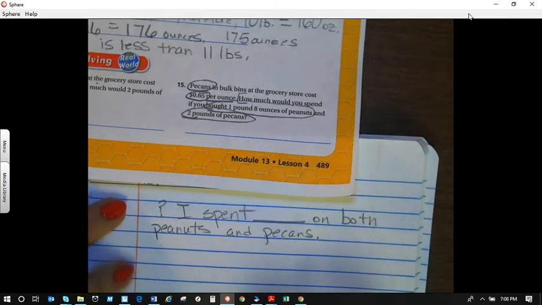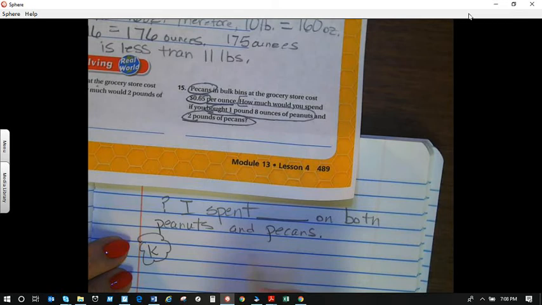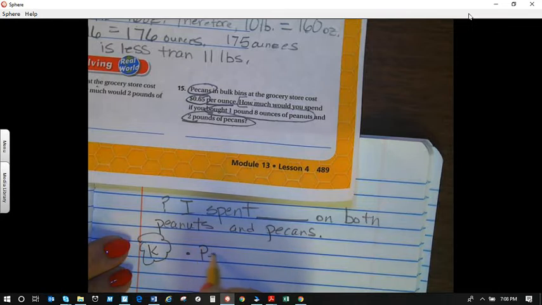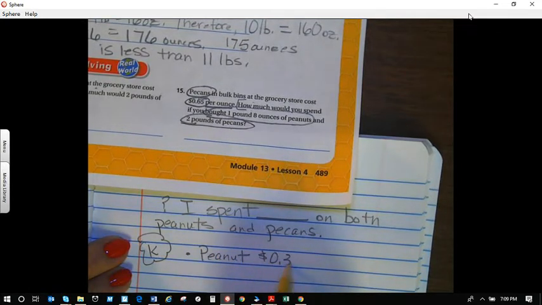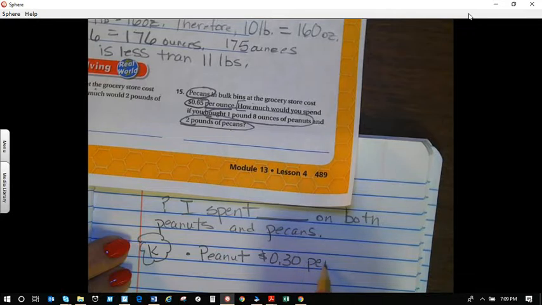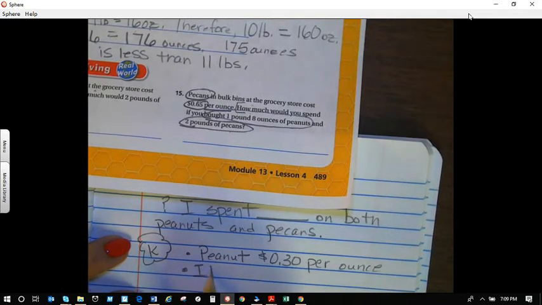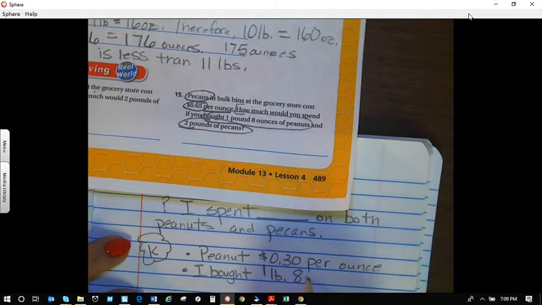Okay. So, what do I know? I know that peanuts are 30 cents per ounce. I know I bought 1 pound, 8 ounces of peanuts.